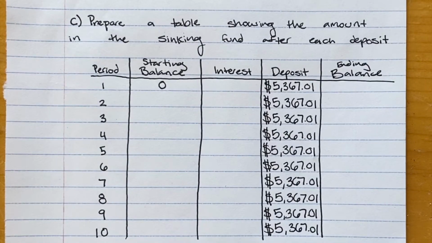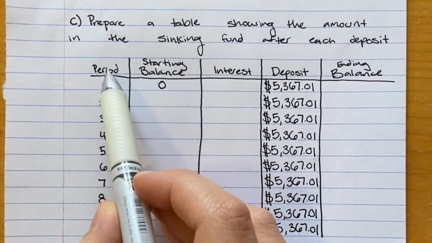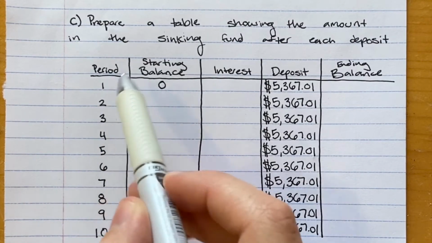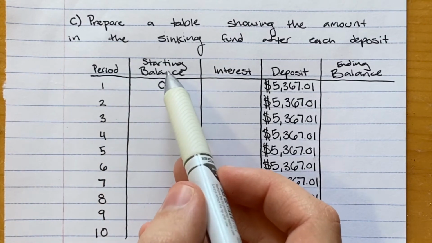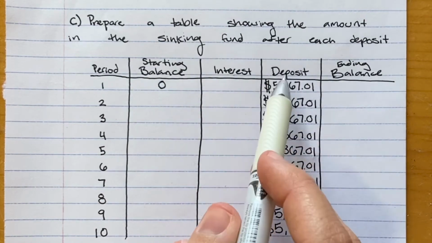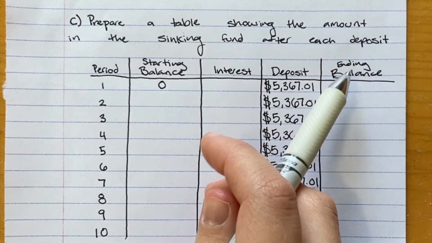So for part C of our problem, we're going to prepare a table showing the amount in the sinking fund after each deposit. So I've set up a table, and we know some information already. When you're setting up a table for a sinking fund, we're going to put a section for the period, the starting balance, the interest, the deposit, and the ending balance.